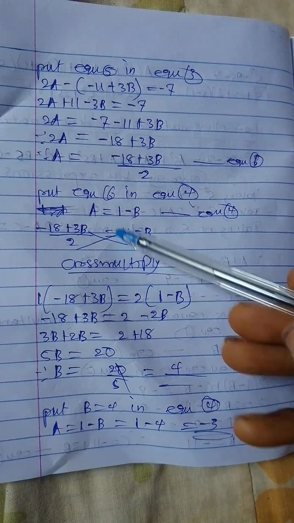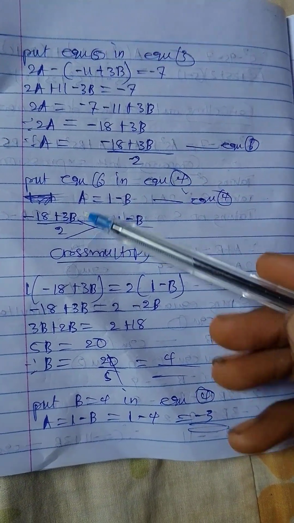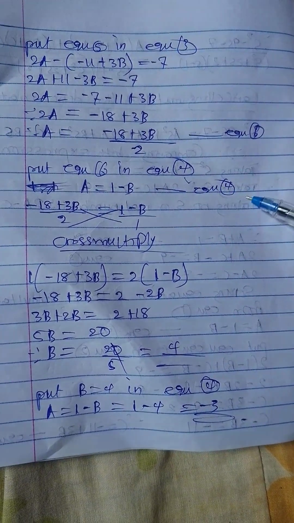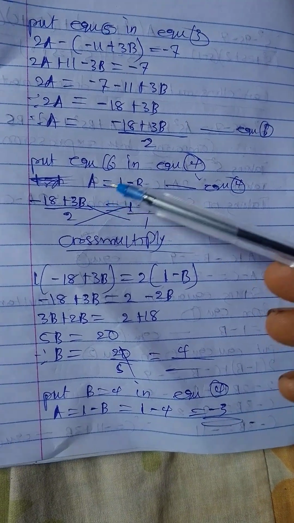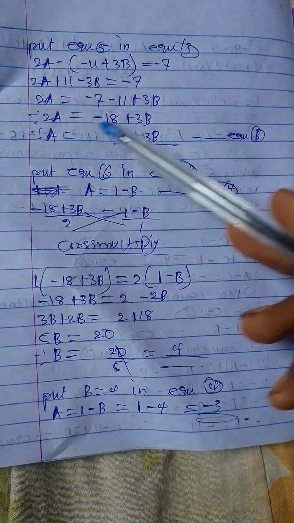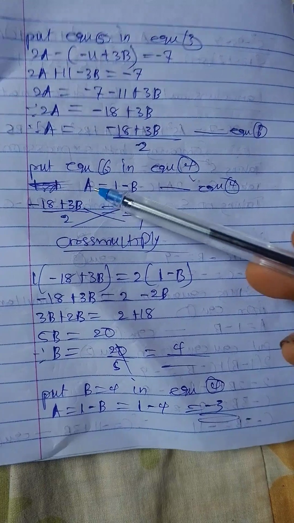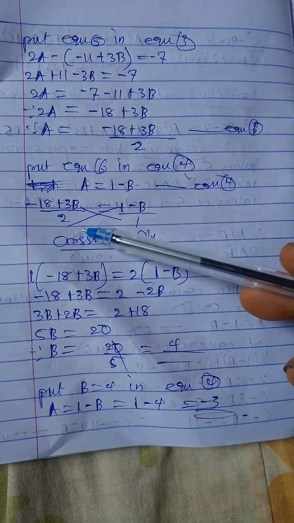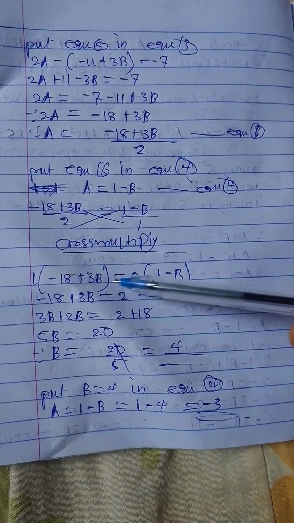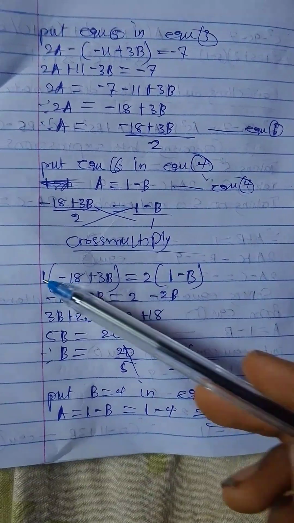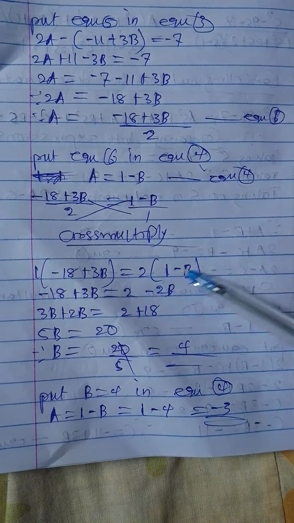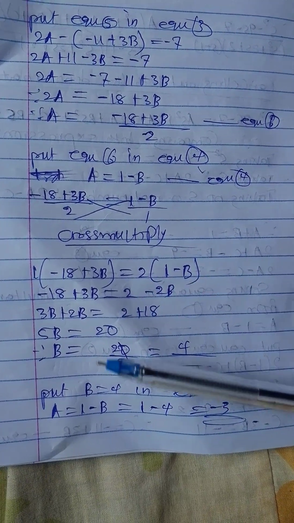Now put equation 6 in equation 4. Equation 4 is a equals 1 minus b, right? So equation 6 here is the value for a. Putting it in equation 4, that becomes minus 18 plus 3b over 2 is equal to 1 minus b over 1. So cross multiply this. I have this times this is equal to this times this. So everything multiplied by this will give me minus 18 plus 3b is equal to 2 minus 2b.